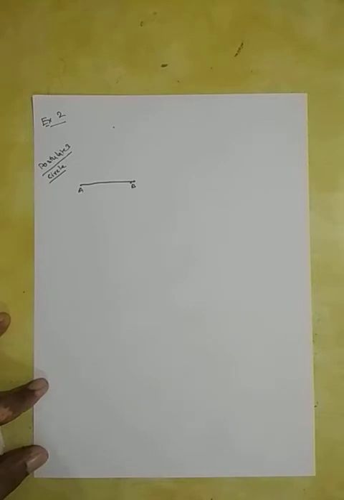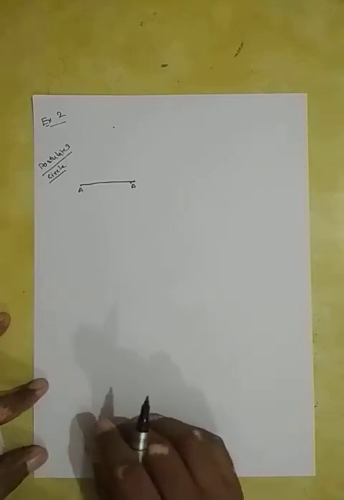What is postulate 3 telling? Three is telling that if equals are subtracted from equals, the remainders are equal.